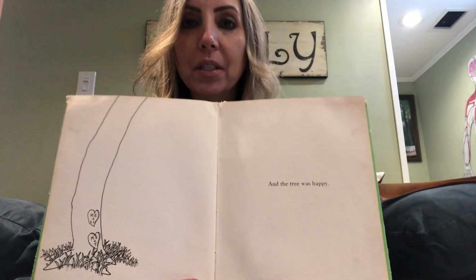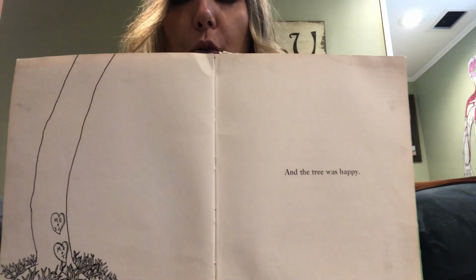And guess what, boys and girls? Why was the tree happy? Because she made the boy happy. When you do something nice for someone else, it not only makes that person feel good, but it makes you feel good inside too, because you made someone else happy.